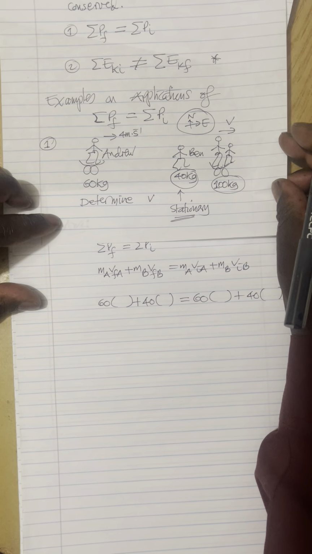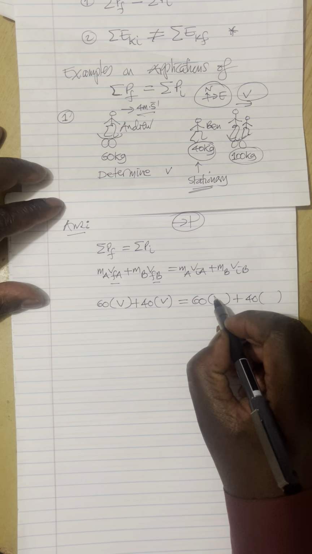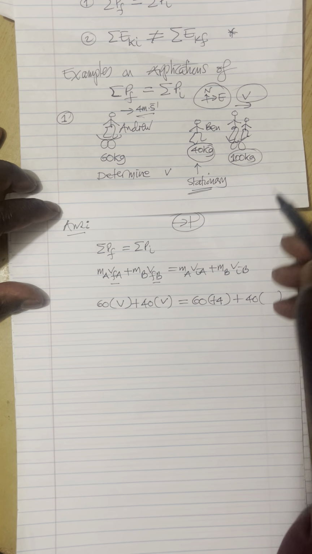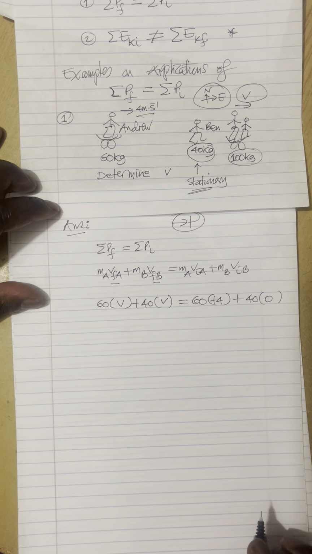When it comes to the other side here now, we have to say, what is the initial velocity of Andrew? Well, the question has given us 4 meters per second, and it's to the right, which we've chosen as positive, so the 4 must carry a positive sign. What is the initial velocity of Ben? Well, Ben is initially stationary, so the initial velocity of Ben is 0. If you work on this one, you're going to get 100 V is equal to 240. If you divide by 100 both sides, you're going to get V equals positive 2,4 meters per second, and of course east. So the two move together to the east at 2,4 meters per second.